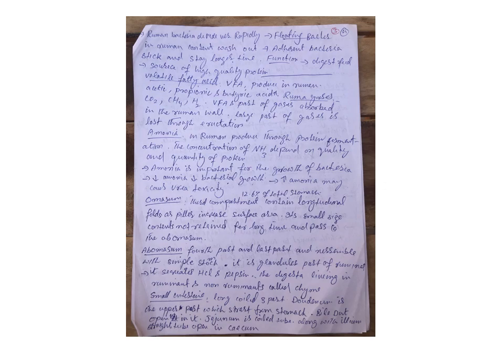The fourth part of the GIT is the abomasum, which is the last part of the ruminant GIT, and it resembles a simple stomach. It is the glandular part of the stomach. It secretes HCl and pepsin. The digesta leaving the stomach in ruminants and non-ruminants is called chyme.